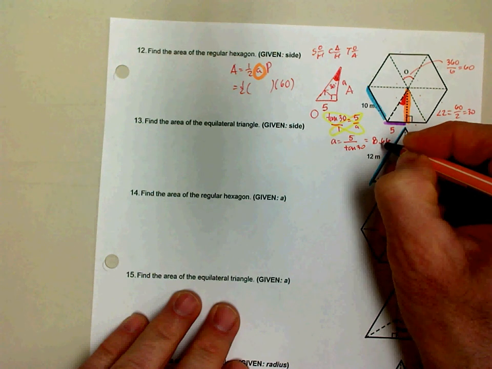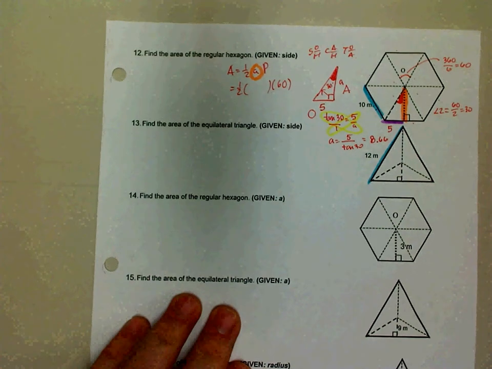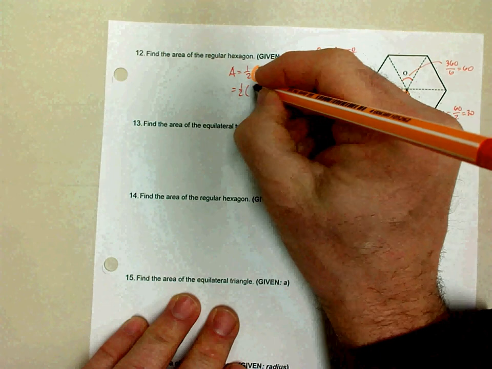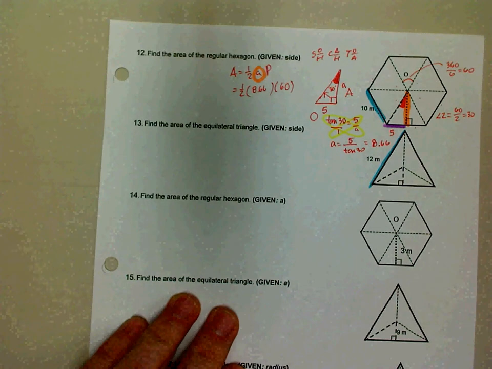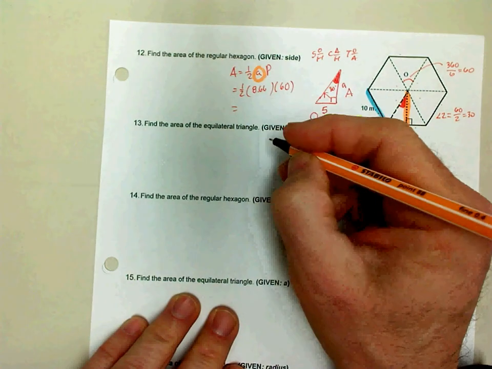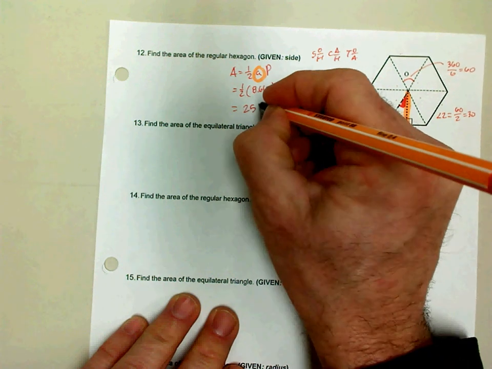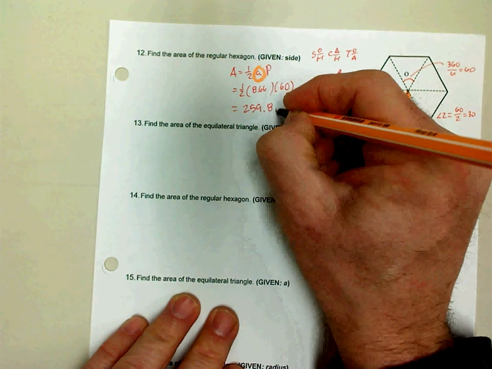We'll take that value and put it in our formula, and this should give us 259.8 meters squared. Let's try another one.